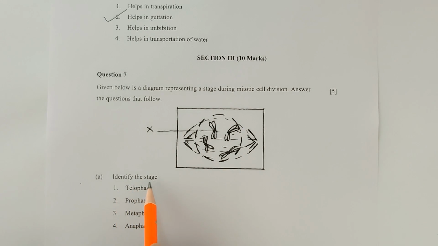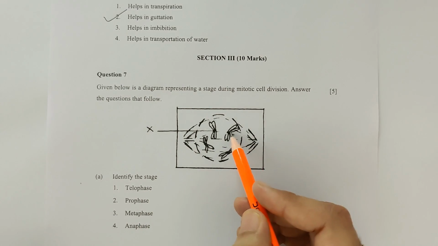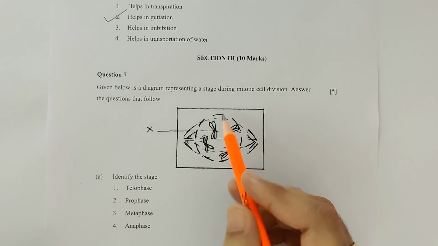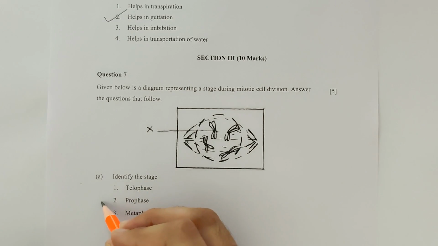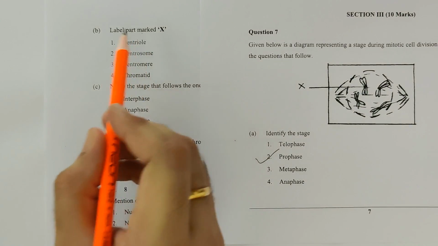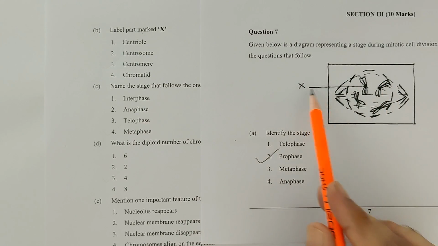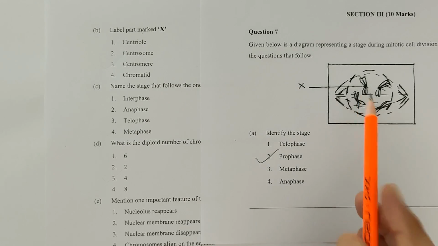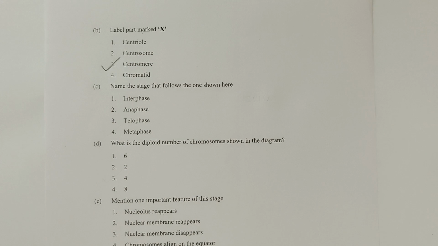A. Identify the stage. Now guys, over here we can see that the spindle fibers have been formed, but the chromosomes are not in line at the equator. Hence, this phase is prophase. Hence, option 2, prophase, will be correct. Subpart B. Label the part marked X. Now, looking at the diagram, we can easily identify that the part marked X is a centromere. Hence, option 3, centromere, is correct.